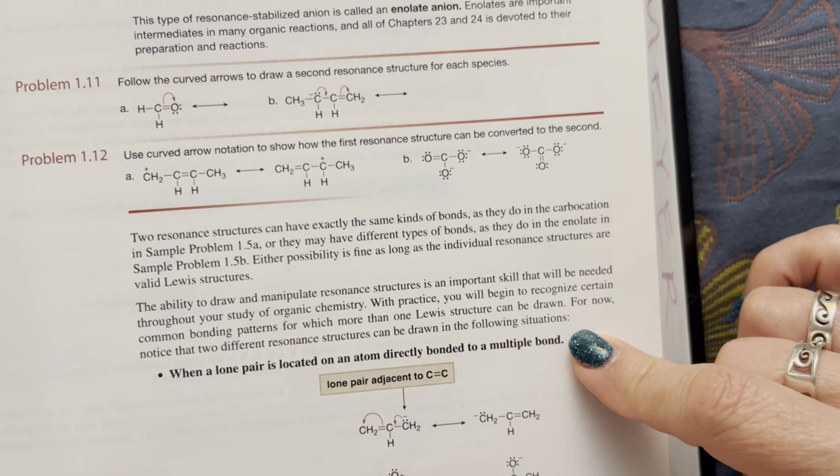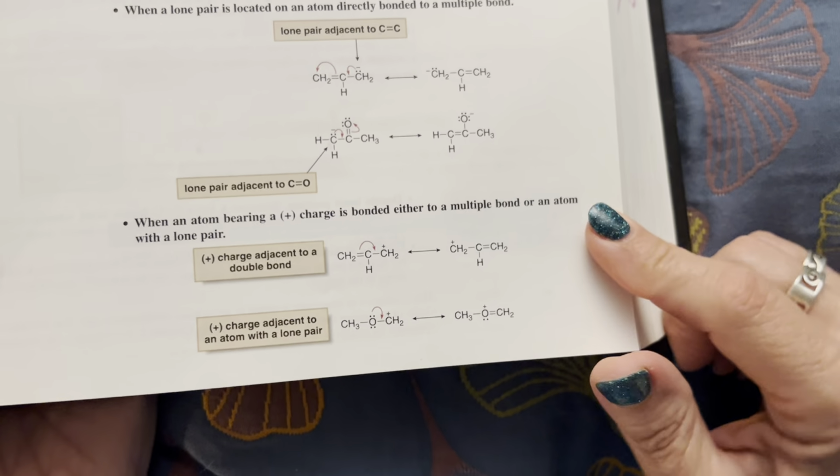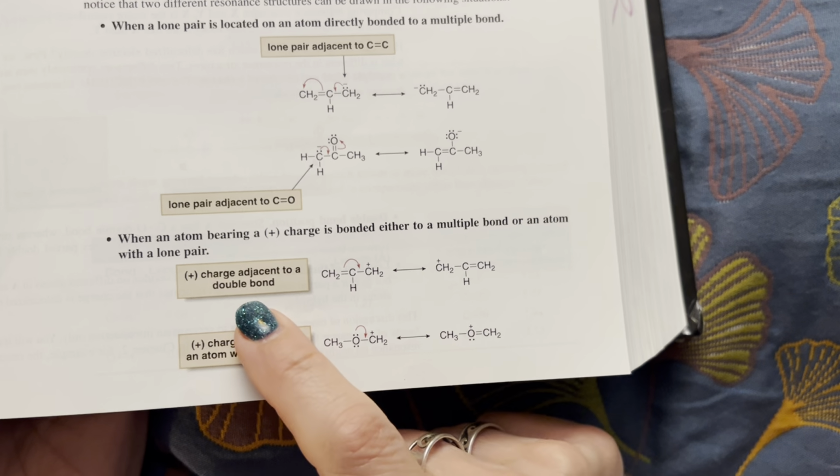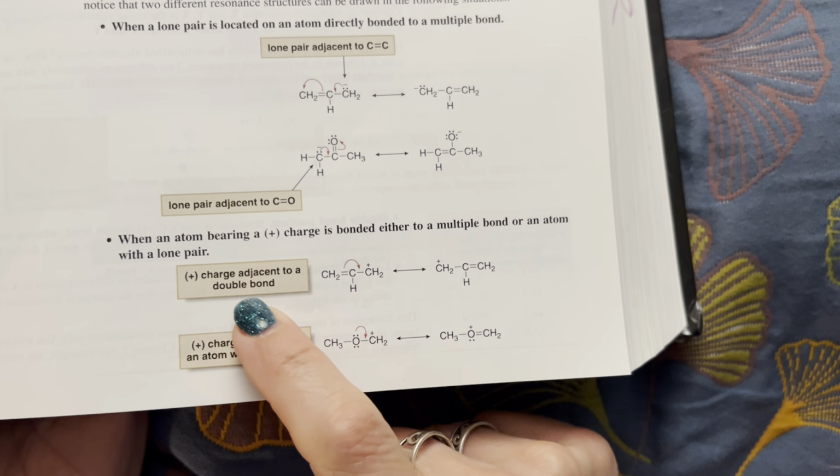Two different resonance structures can be drawn in this situation as well, when an atom bearing a positive charge is bonded either to a multiple bond or an atom with a lone pair. Okay, so here's an example, a charge adjacent to a double bond.